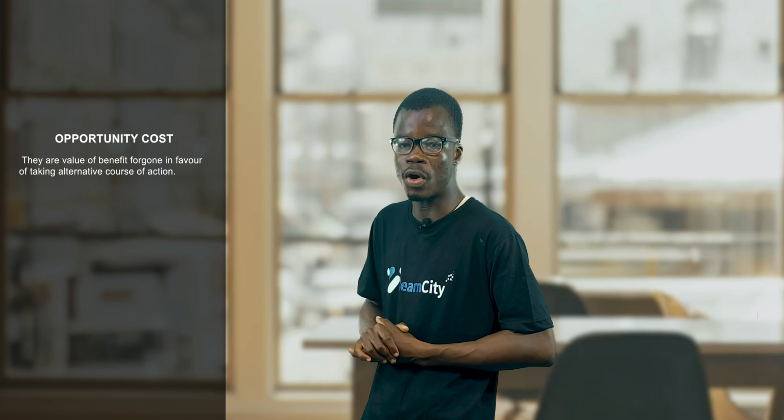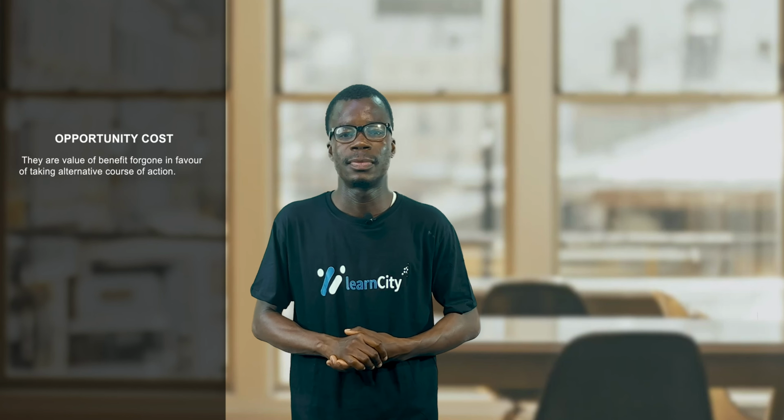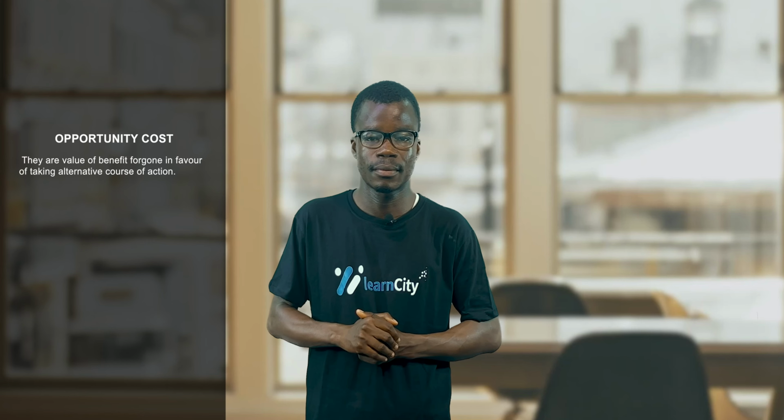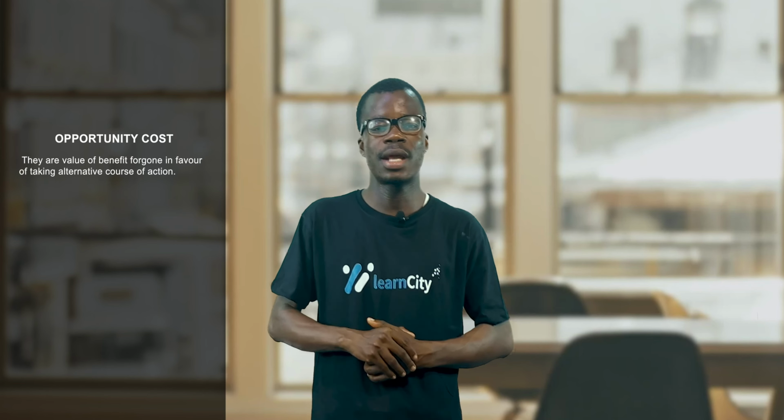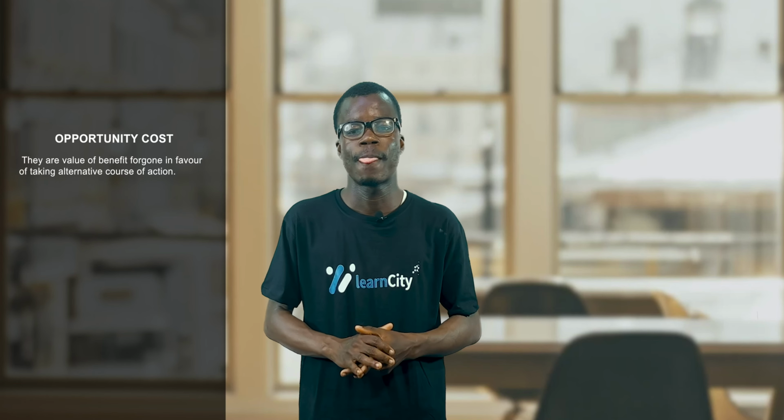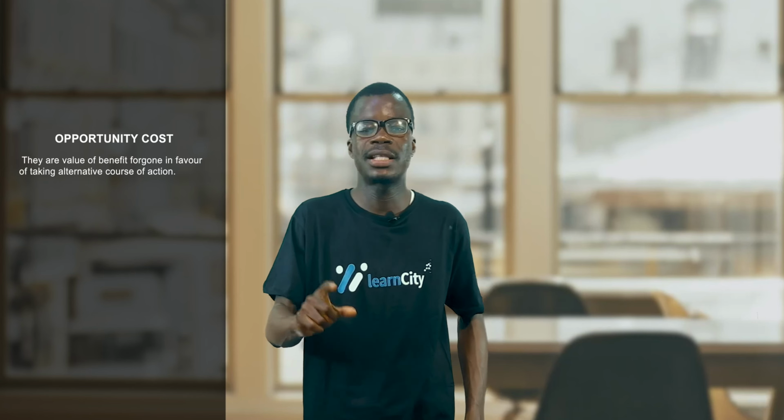This is one of the basic concepts in economics: scale of preference, opportunity cost, choice, wants, and needs. So, it also applies under relevant costing. It is the value of the benefits that we have to sacrifice as a result of taking an alternative course of action.